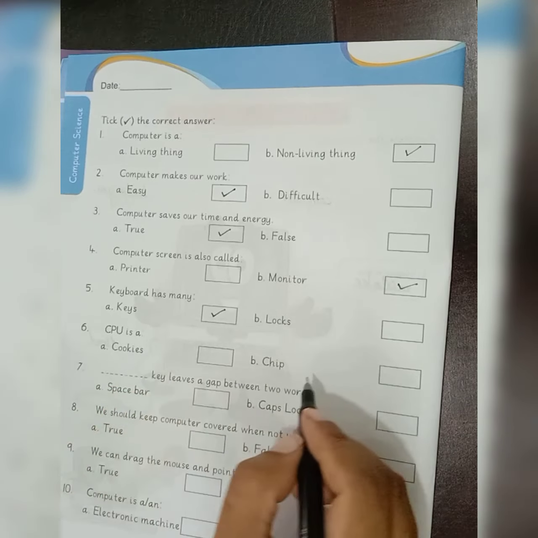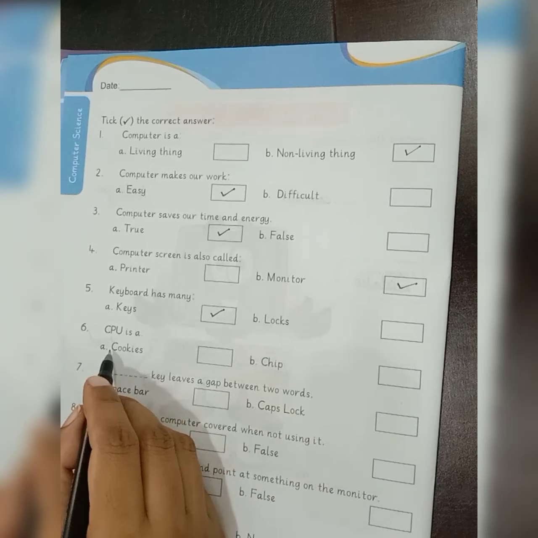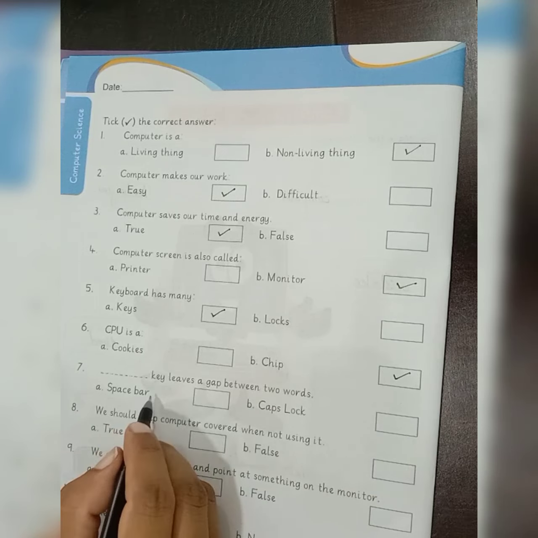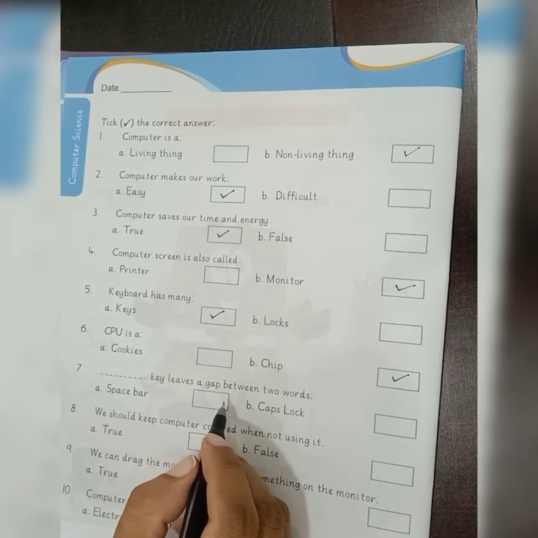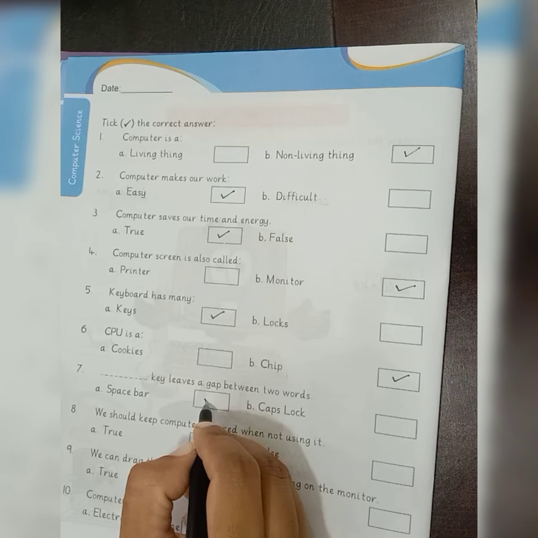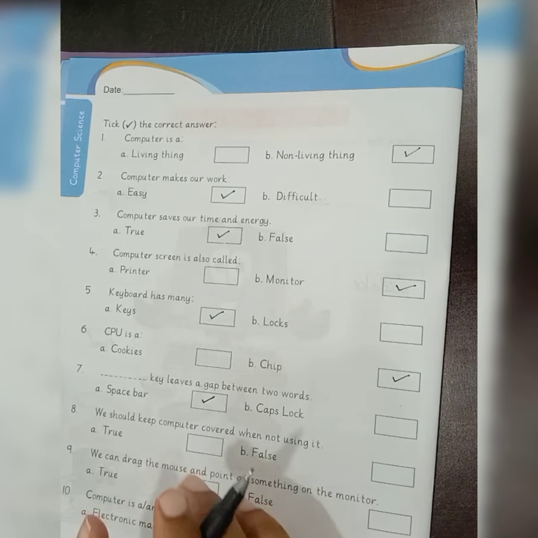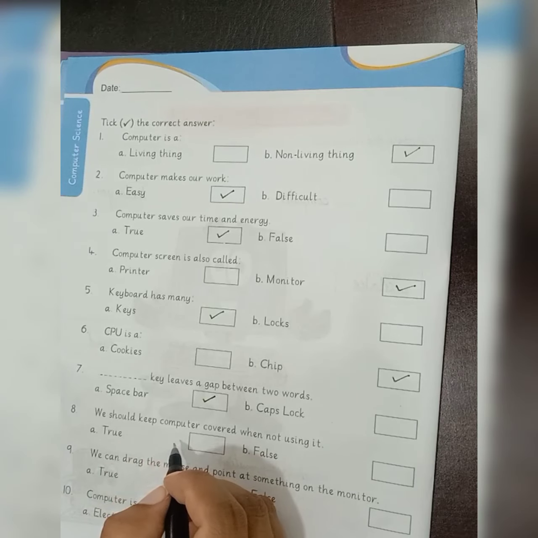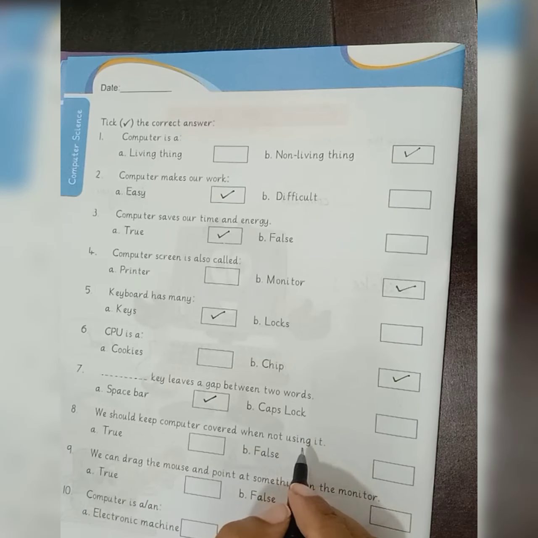CPU is a cookies or chip. So CPU is a chip. Dash key leaves a gap between two words. Space bar, caps lock. So we know that कि जब भी हम कंप्यूटर पे कुछ टाइप कर रहे हो तो हमने स्पेस देनी है 2 और 3 वर्ड्स के सेंटर में, तो हमने हमेशा स्पेस बार यूज़ करना है. We should keep computer covered when not using it.